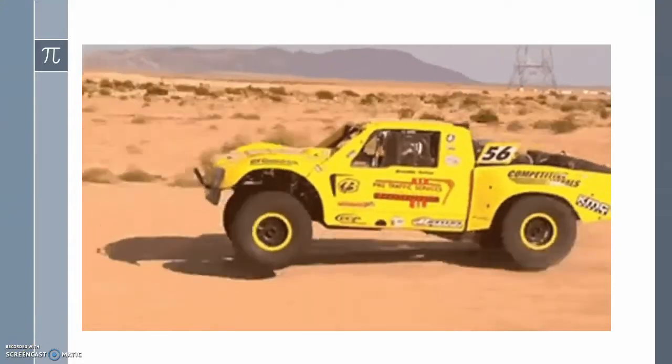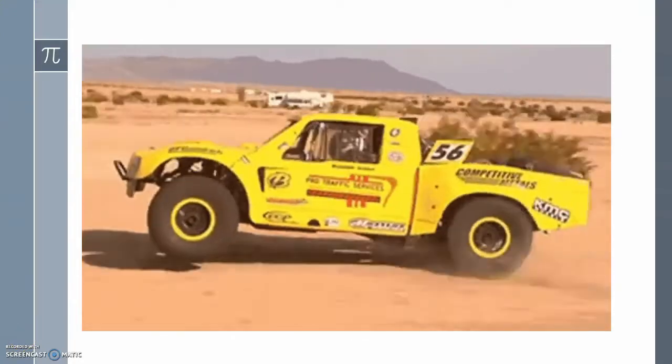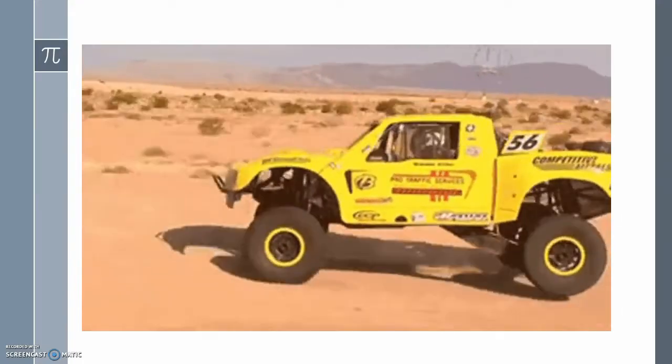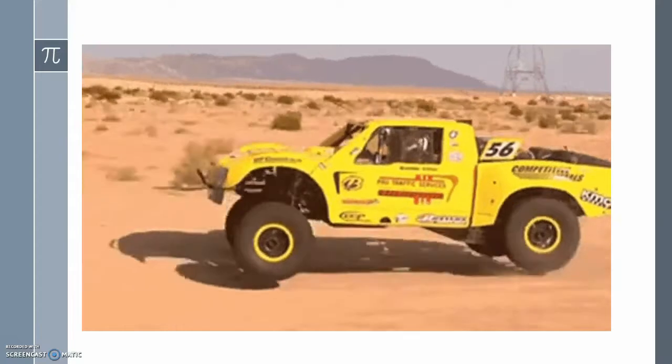Hello. In today's maths question, we will be looking at vehicle suspension. Specifically, we'll be looking at the motion of the wheels moving up and down in relation to the vehicle.